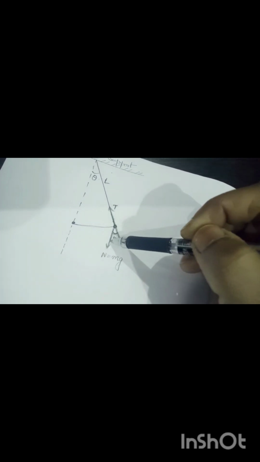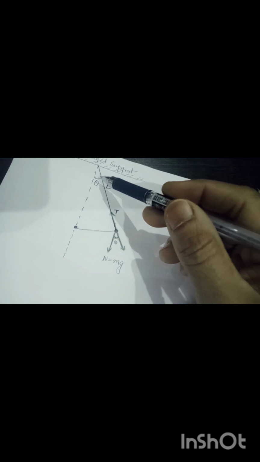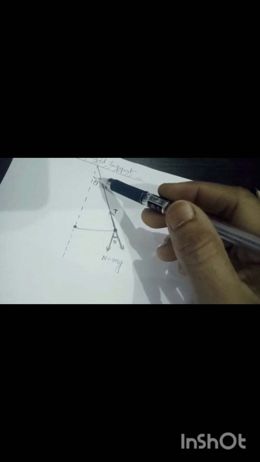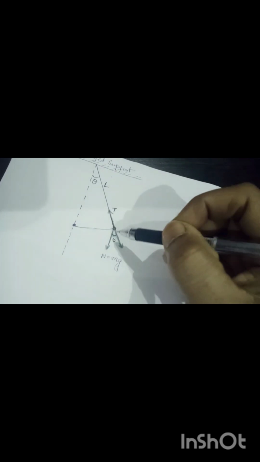See, these are the two parallel lines, and this length of the string, length of the pendulum, acts as a transversal. Therefore the angle at the tip of the pendulum is equal to the angle here. So this is angle theta, and this is the base component of the vector, the weight. Okay, it is mg cos theta.